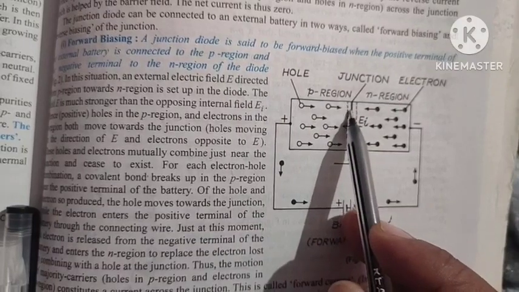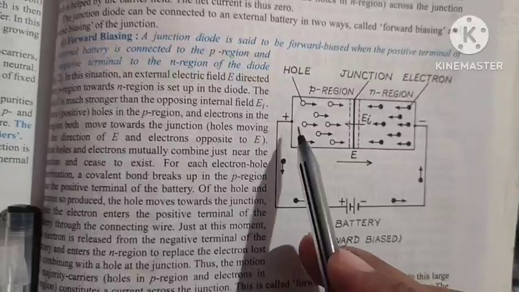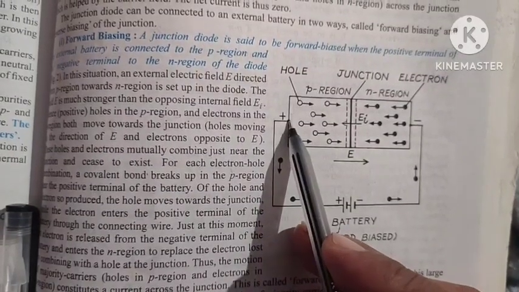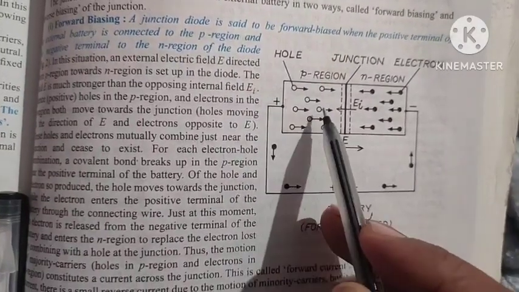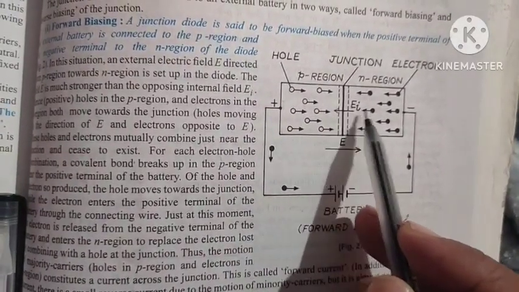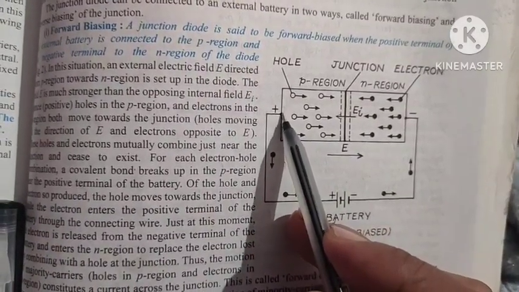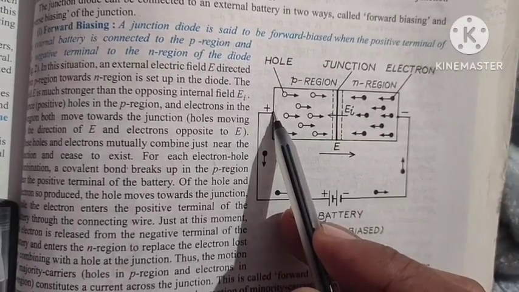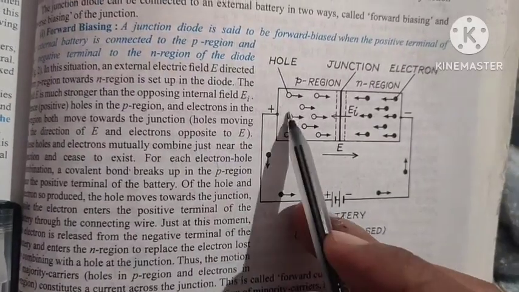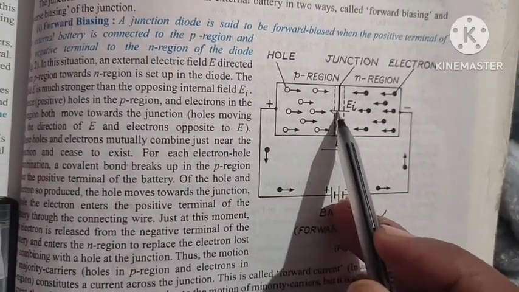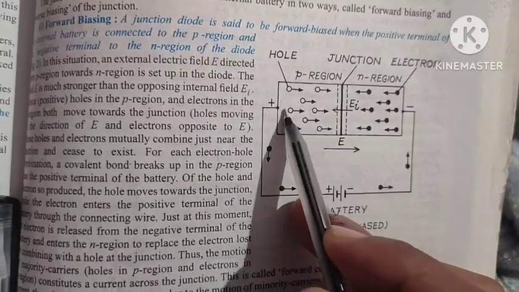Once electrons and holes recombine, for each recombination of an electron and a hole, the covalent bond in the p region close to the battery terminal will be broken. Suppose one hole comes this side and one electron comes this side and they recombine. Once they recombine, the covalent bond here will be broken and it will again form one hole and one electron. An electron will go towards the positive terminal of the battery and the hole will again move towards the junction. That will happen as soon as the holes and electrons recombine.